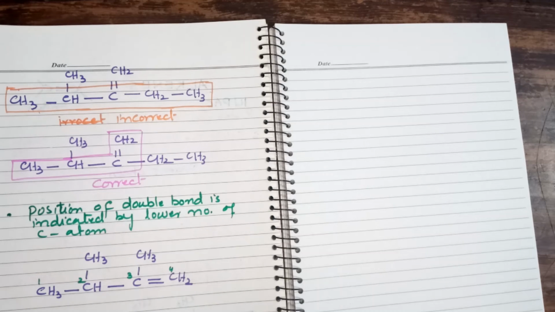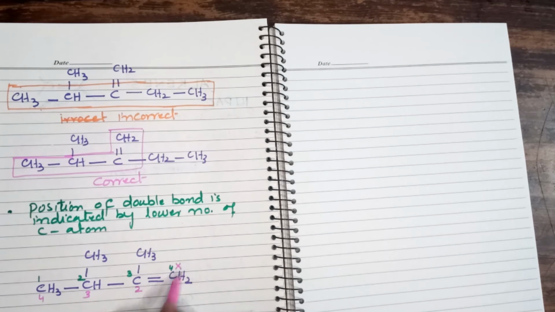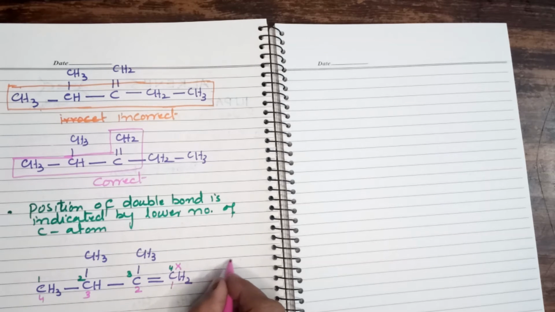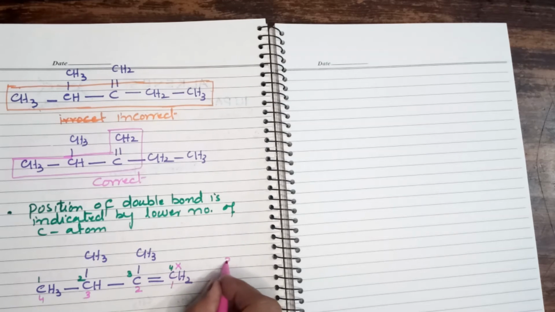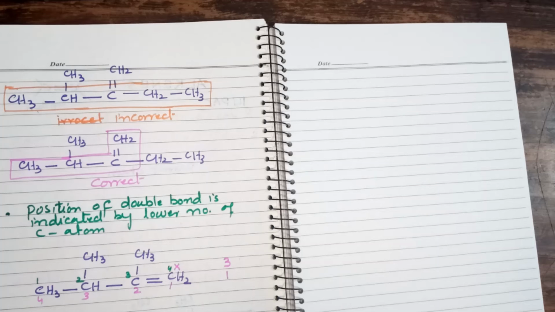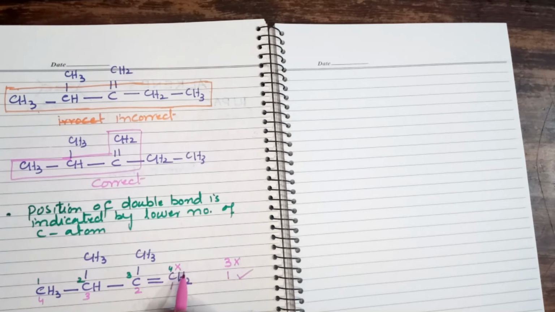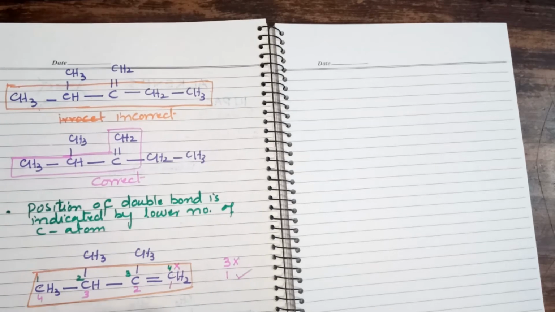So what should be the correct way of numbering? 1, 2, 3, 4. This is wrong. If we do the numbering like this way, carbon number 4, what is the position of the double bond? The double bond is present between carbon number 3 and carbon number 4. Third carbon forms the double bond. If we do the numbering from the right hand side, carbon number 1 forms the double bond. Which is the lower number? Of course, 1 is a lower number. So this is the correct way. We will not do the numbering like this way. Right, students? So this is the parent chain of this molecule, right?